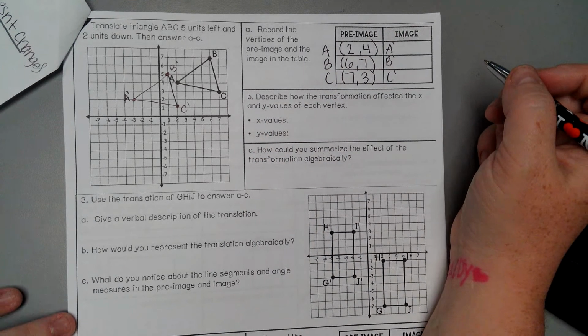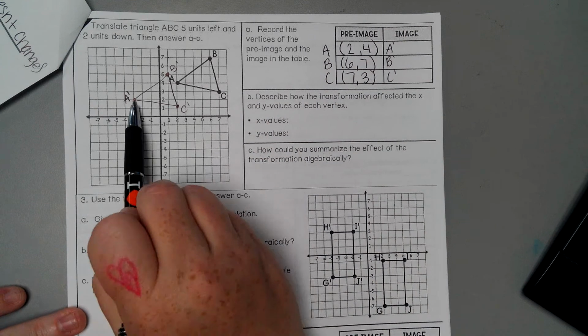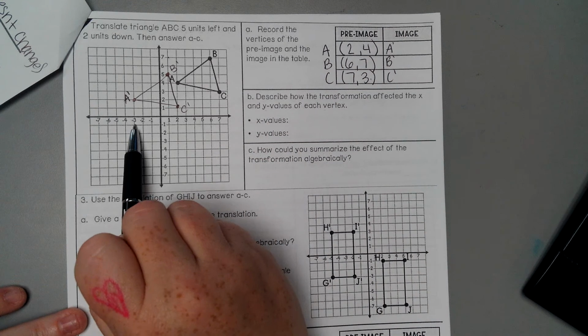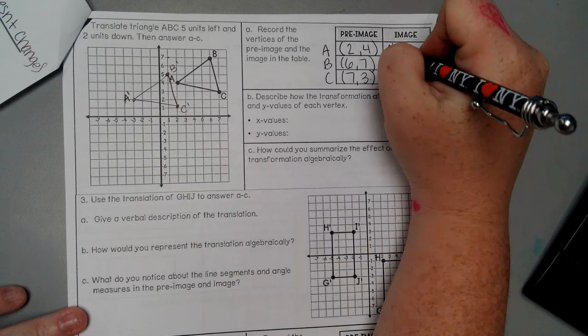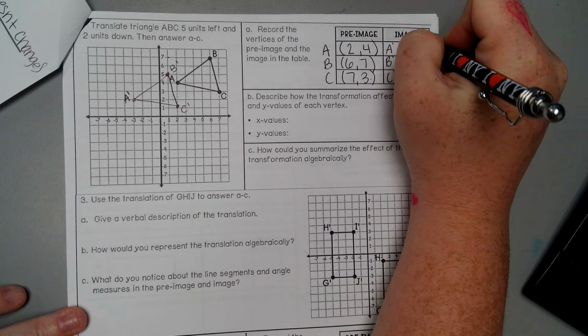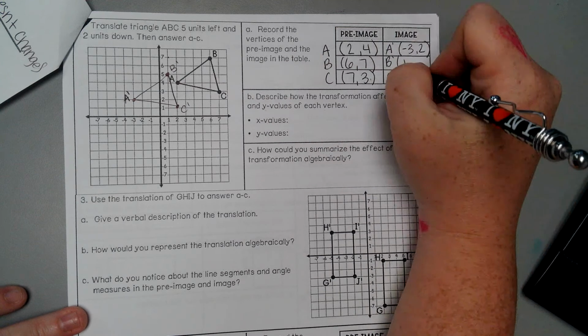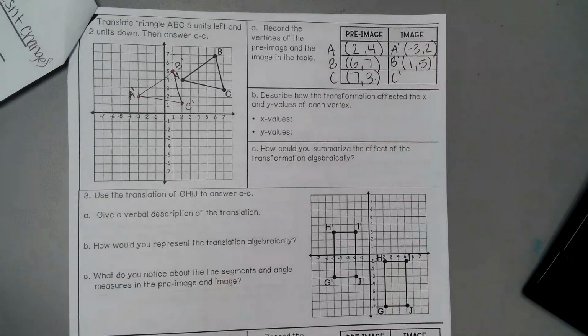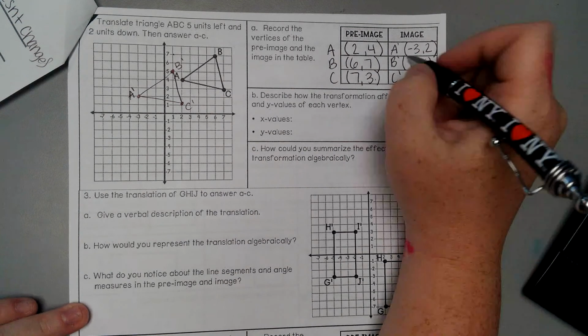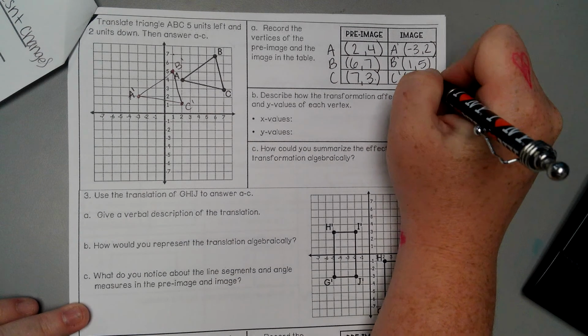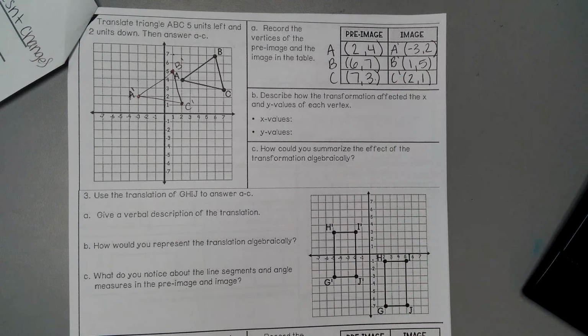A prime, B prime, C prime. So A prime is -3, 2. B prime is at 1, 5. And C prime is at 2, 1.